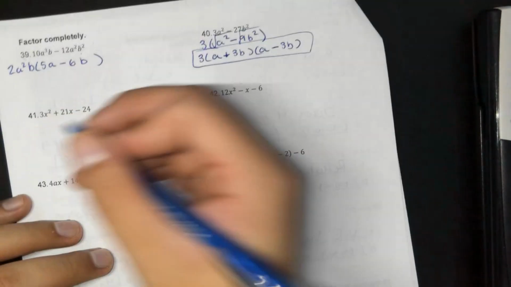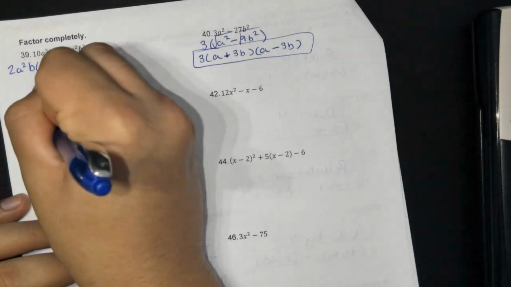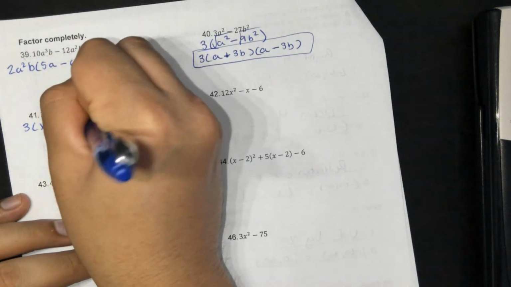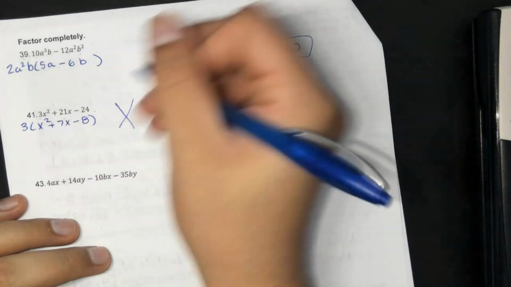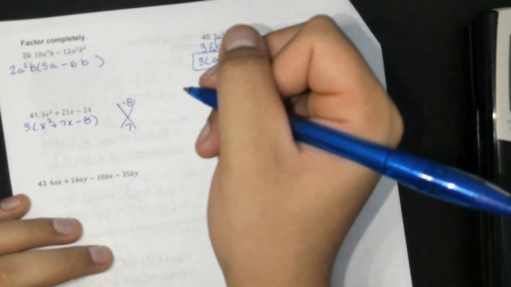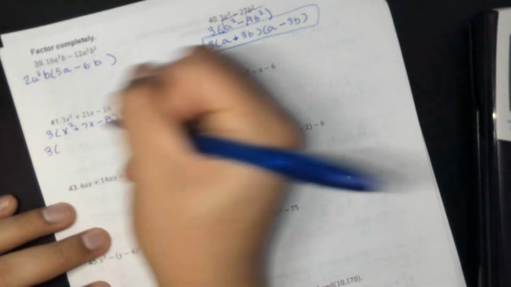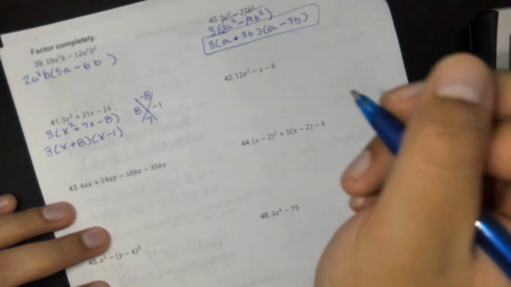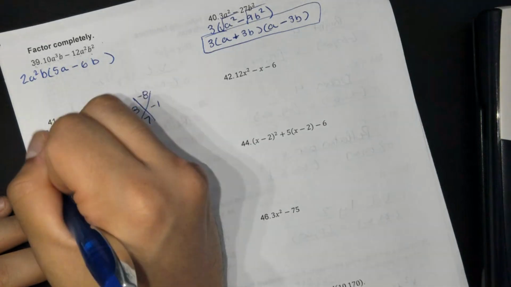Alright, then for 41, same thing, always check for GCF. 3, 21, 24, you can take out a 3, you get x squared plus 7x minus 8. And then let's factor this. All we have to do is find two numbers that multiply to negative 8, add up to 7. That would be positive 8 and negative 1. So my two factors here are x plus 8, x minus 1. And I didn't have to split the middle term because after I took out the 3, there's not a number in front of this x squared anymore.